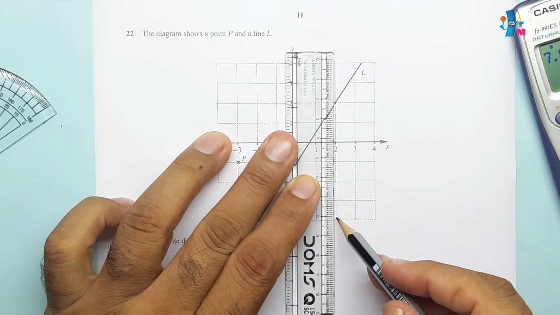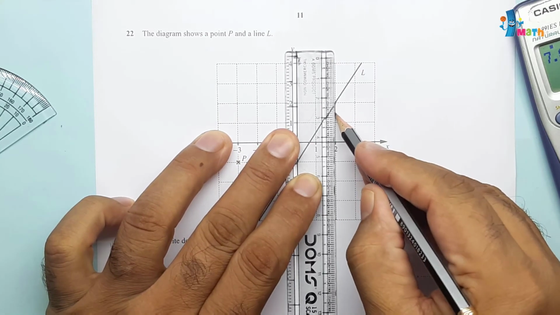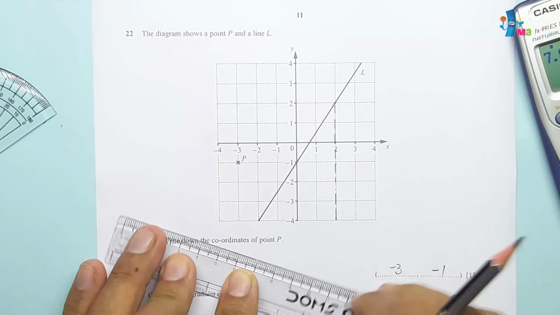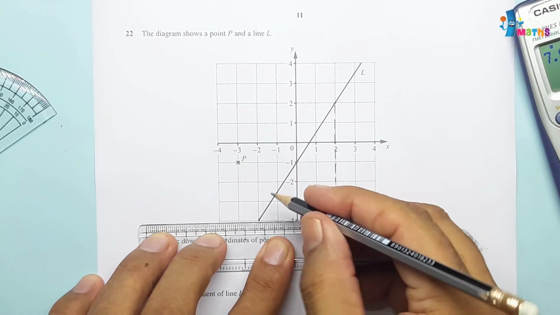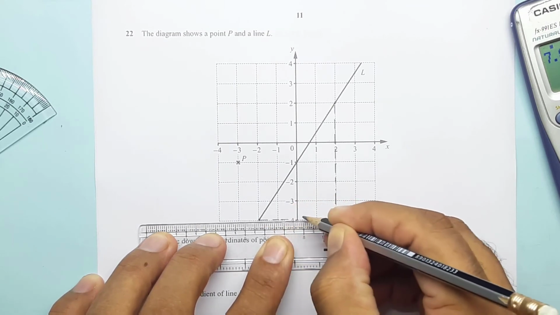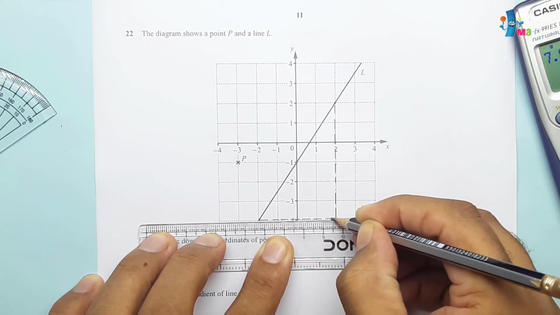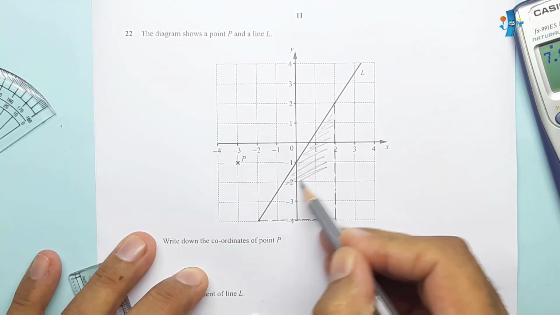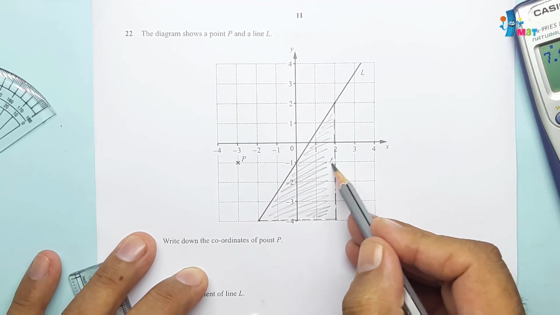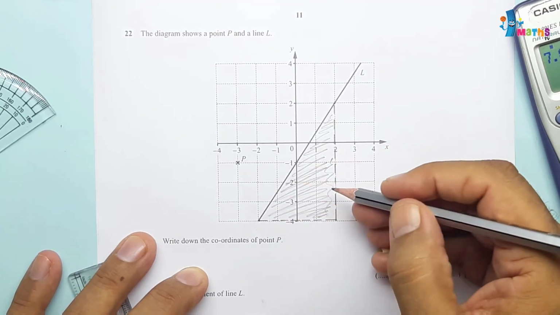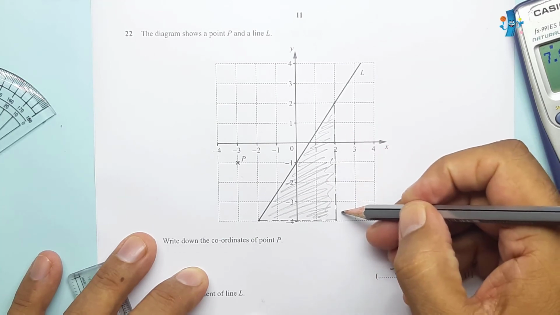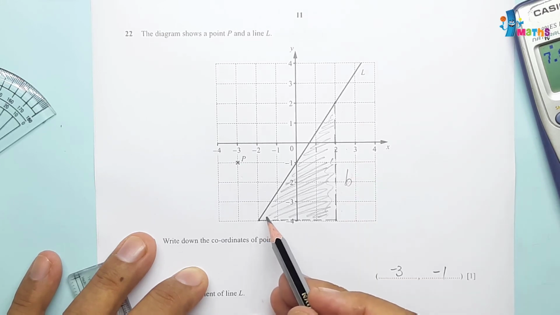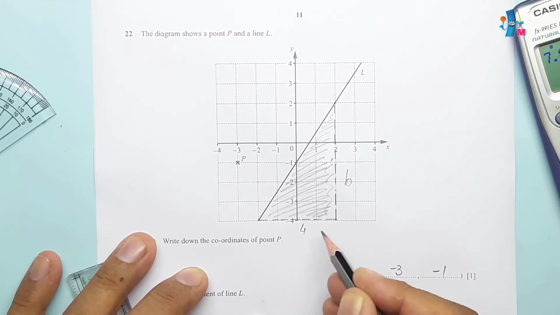So we will be drawing a triangle. For this side we can make dotted lines, a broken line, and this side also we can make a broken line, which is this one. So basically this is the triangle which we are considering for the gradient of the line. If we check the rise, 1 2 3 4 5 6 units, so this side is 6 units and this is 1 2 3 4, so this side is 4 units.